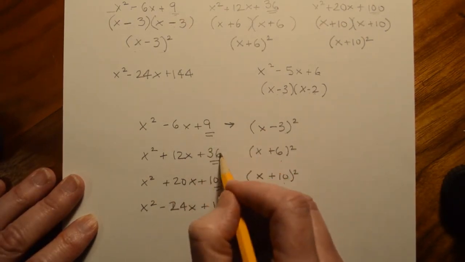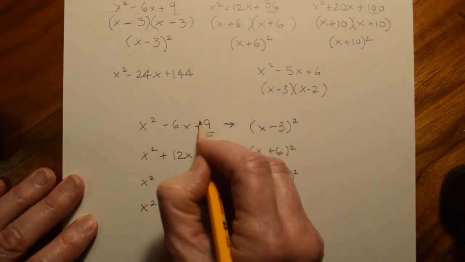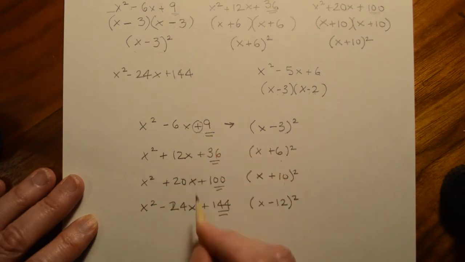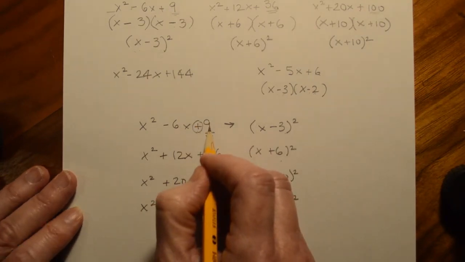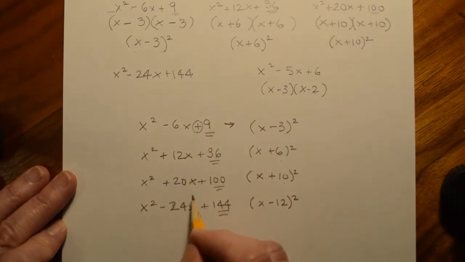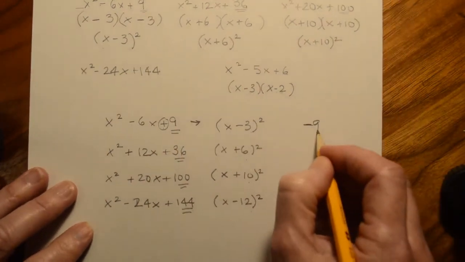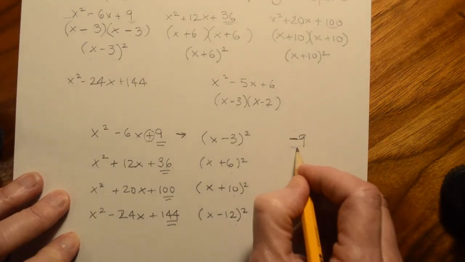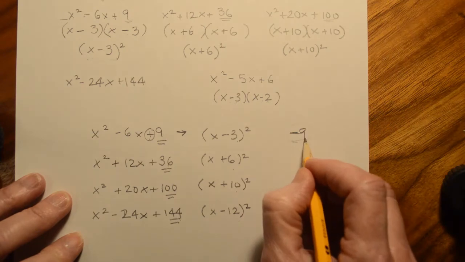Right? 9, 36, 100, 144. And it wasn't just a perfect square because of the number, it's also a perfect square because of its sign. -3 times -3 gives us +9, or +3 times +3 gives us +9. Had this been a -9 at the end instead, this is not a perfect square because there is no single number that we can multiply by itself to get -9.